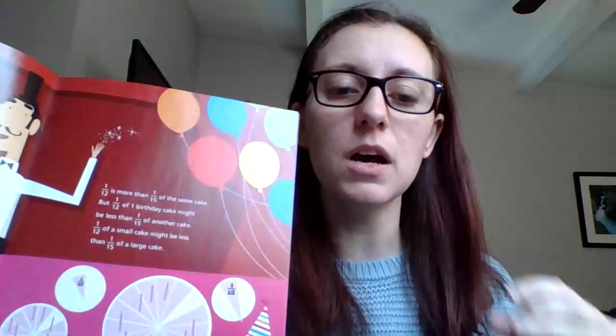You can play tricks with fractions. If a birthday cake is cut into equal-sized slices, each slice is the same, but 1/12 of one birthday cake might be more than 1/12 of another cake. 1/12 of a larger birthday cake is more than 1/12 of a small cake. So just because the numbers are the same, the size of the original, the whole thing, is different. So the sizes of the pieces are going to be different.